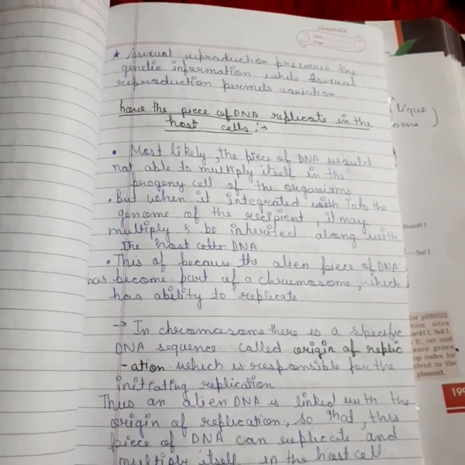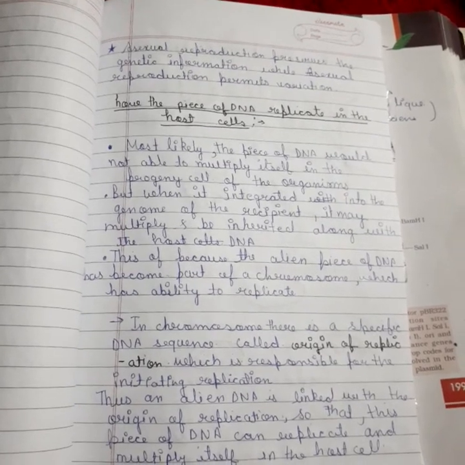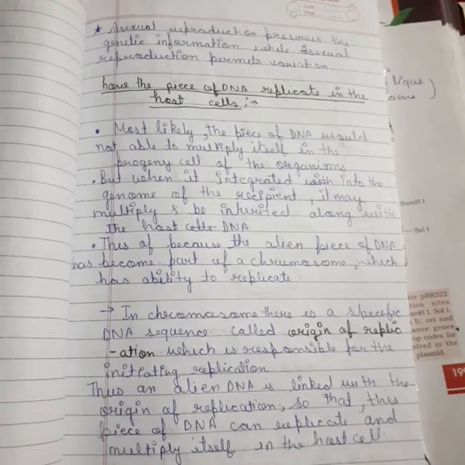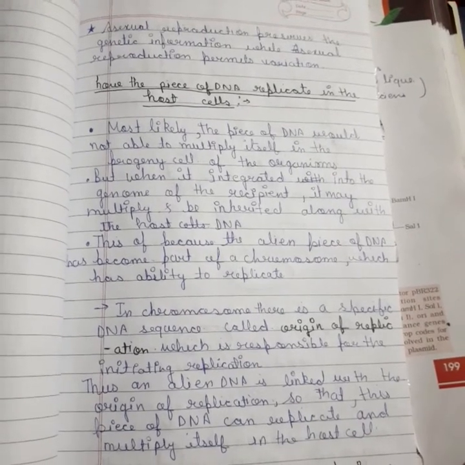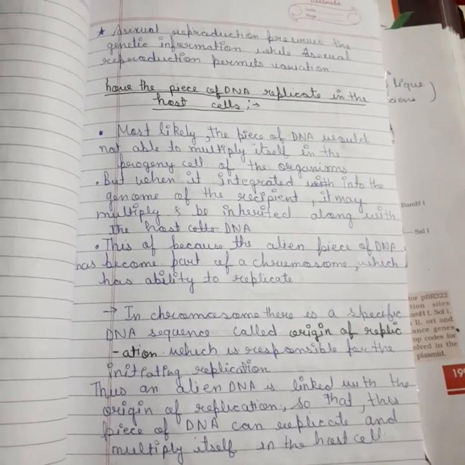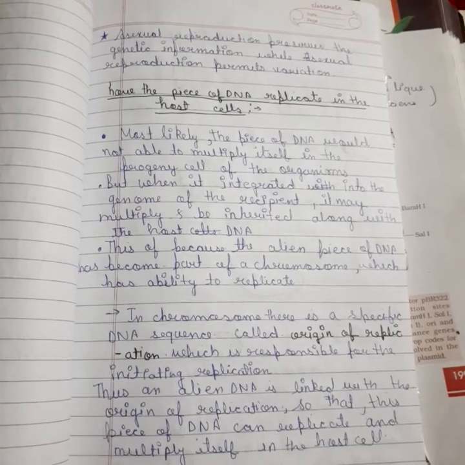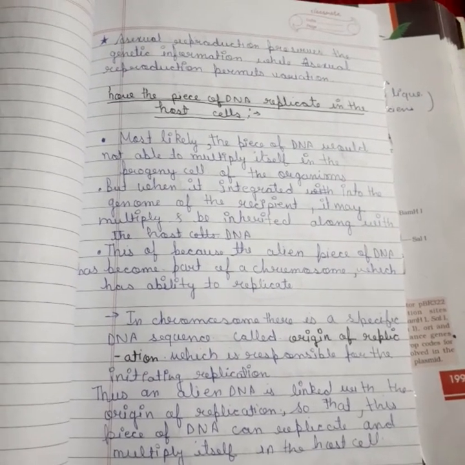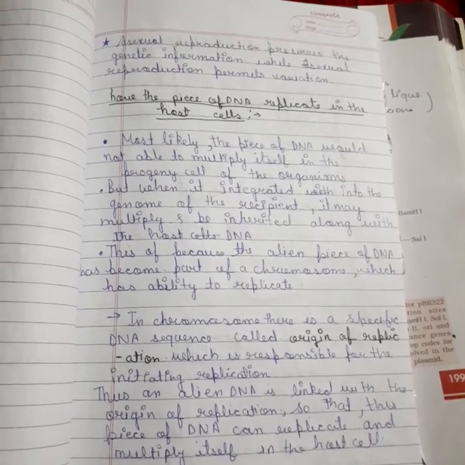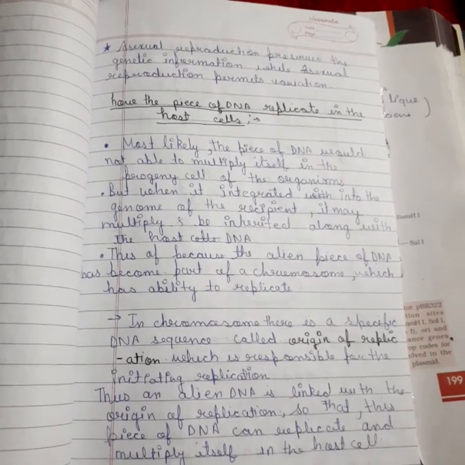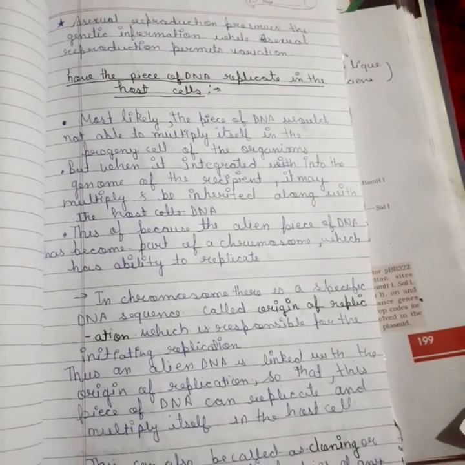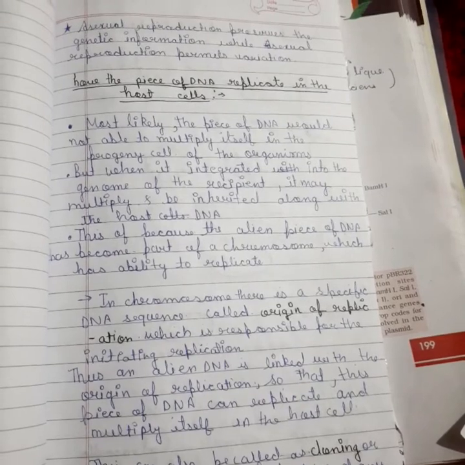What is a clone? A clone is genetically and morphologically similar. And sexual reproduction permits variations, because two parents are involved during fertilization. So sexual reproduction permits variations. Next, how a piece of DNA replicates in the host cell.